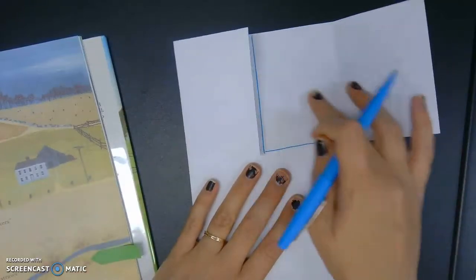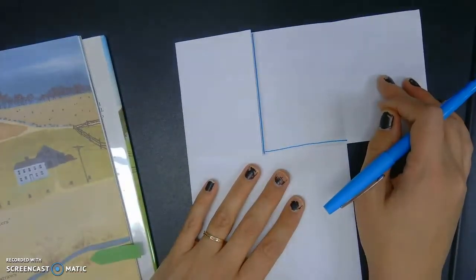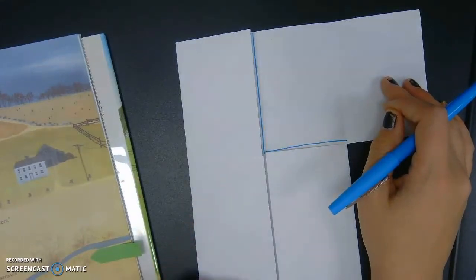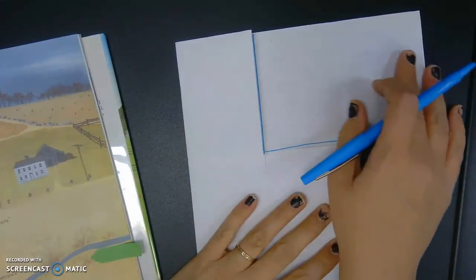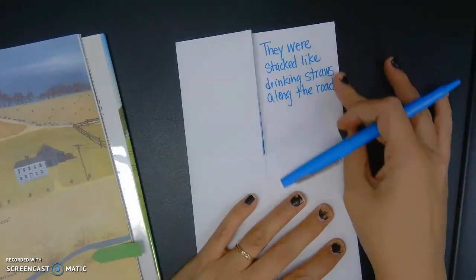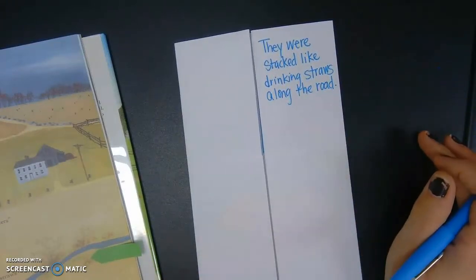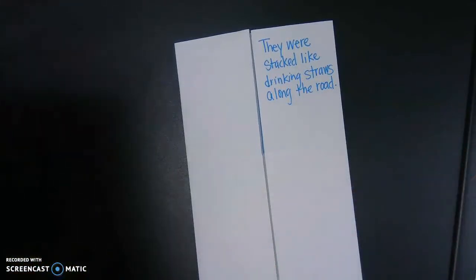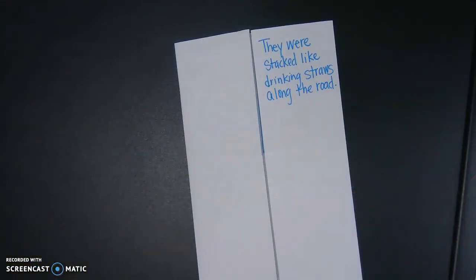Now, you have this whole piece right here. I want you to imagine those trees. They were stacked in a way that they look like drinking straws. And I want you to draw a picture of what you think that looks like in your mind. Okay? That is great, it's called imagery, where you can imagine it. All right, so pause it and do that, and then I'm going to read our next one.